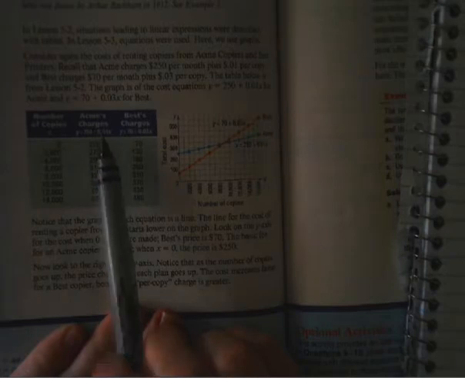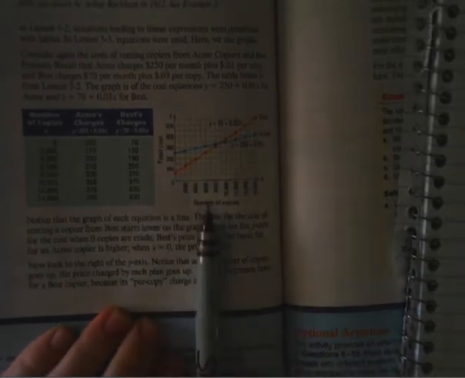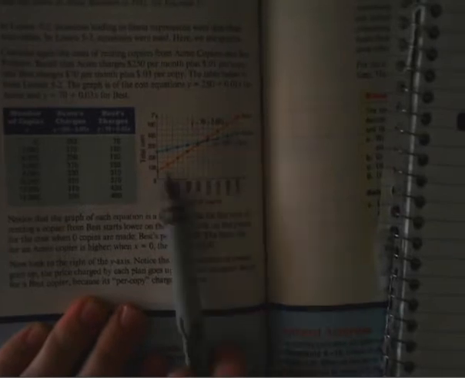Okay, and if we look at 304, as I told you, the same problem is coming up again. Okay, so this is Acme and Best, and here they've graphed it.